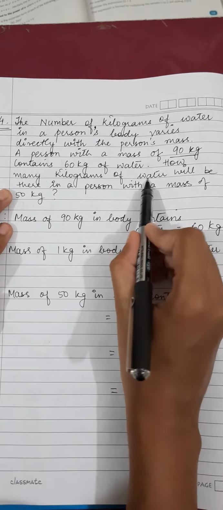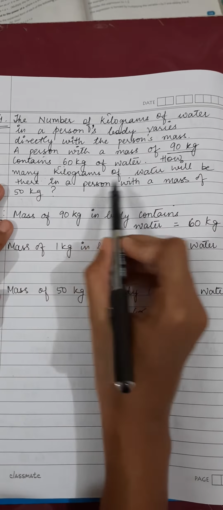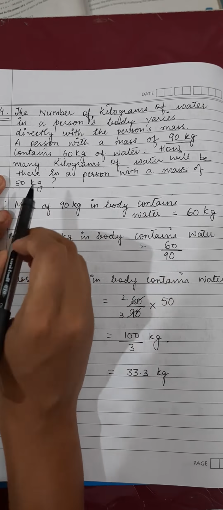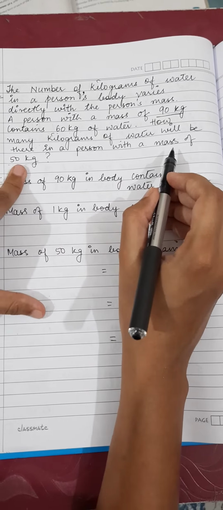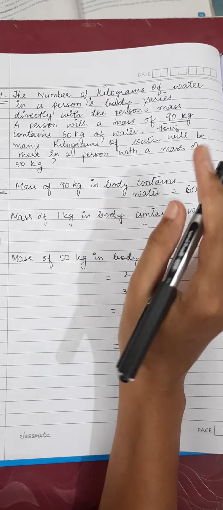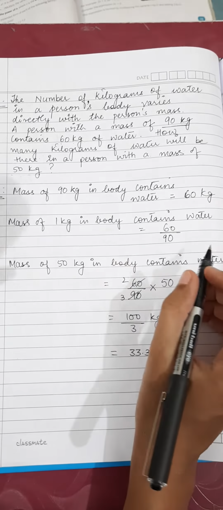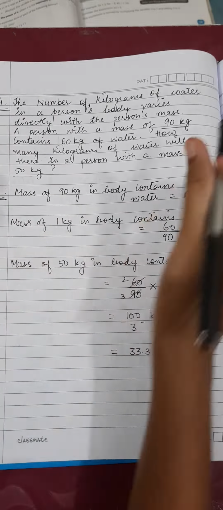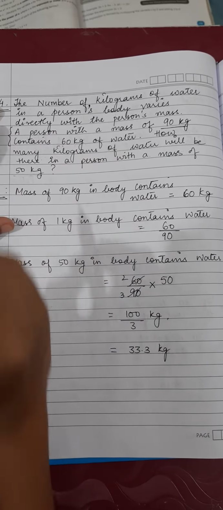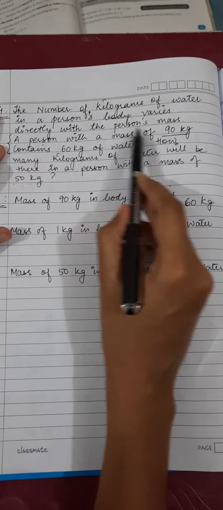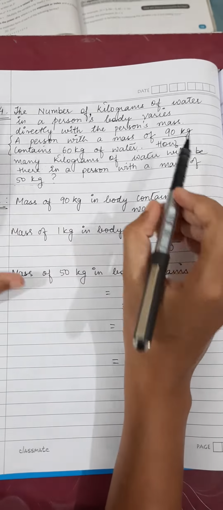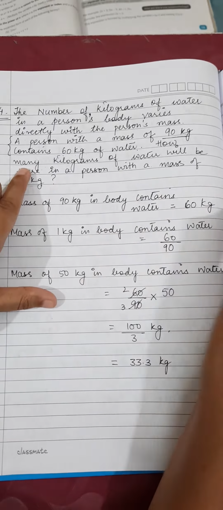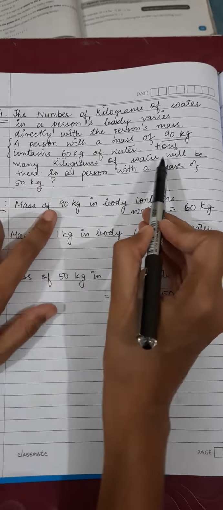How many kilograms of water will be there in a person with a mass of 50 kg? Now you have to tell that if the person's weight is 50 kg, then how much water is there in that body. Okay, you have to find this. Now first of all, this is our first line where we are going to start. The person with a mass of 90 kg contains 60 kg of water. But before this, I want to know what I am going to place to the right side, 90 or 60. Let us see here.